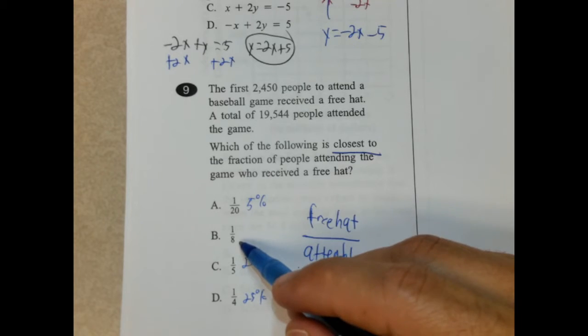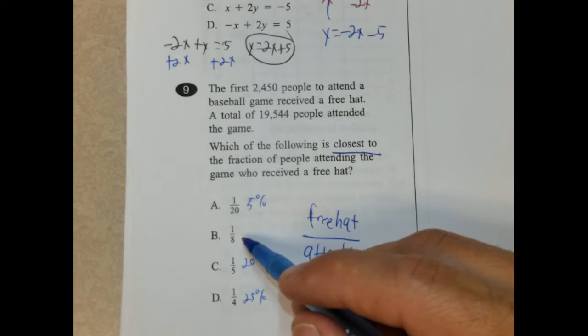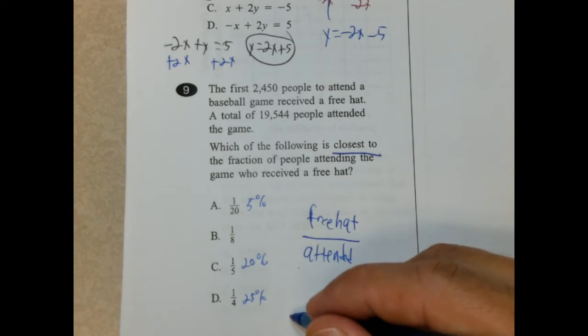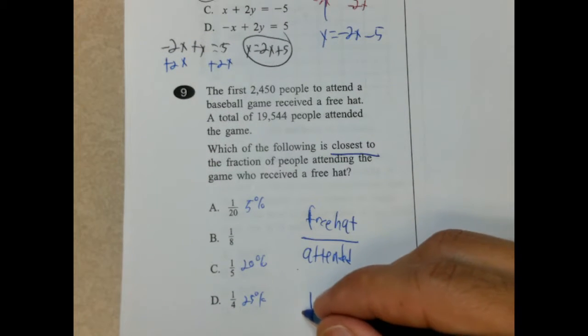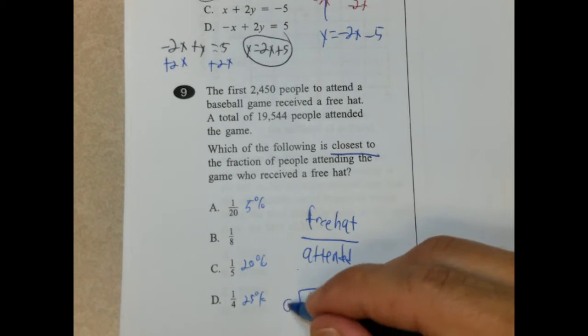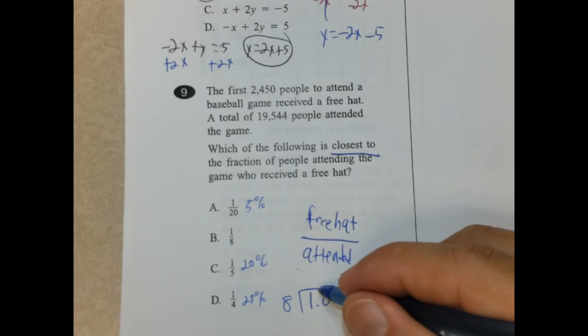This would be more than 10%, but less than 20%. Like 15, I'm guessing. What's 15 times 8? No, it's less than that. We'll figure it out. Let's do it right now. I'm just curious. Do you have to do this to solve this problem? No, we don't, but I'm just actually really curious.